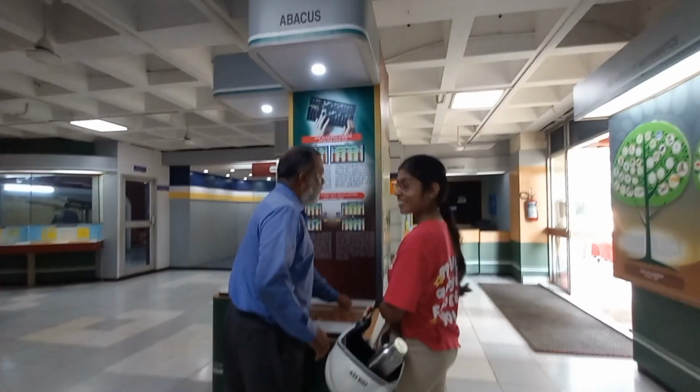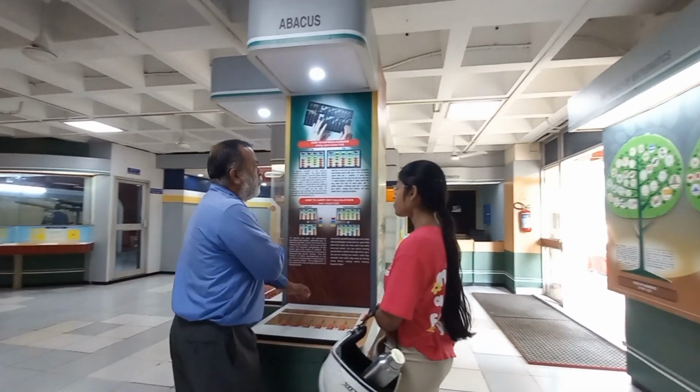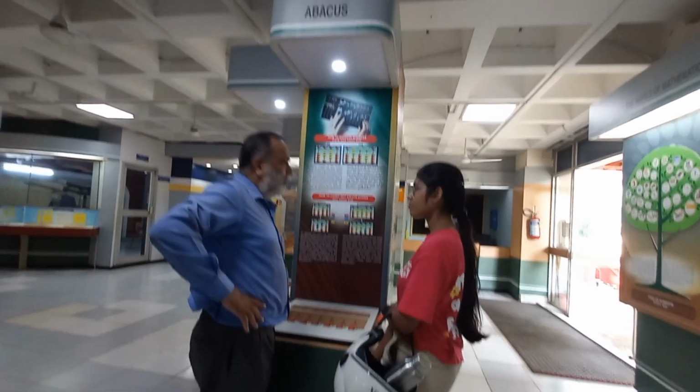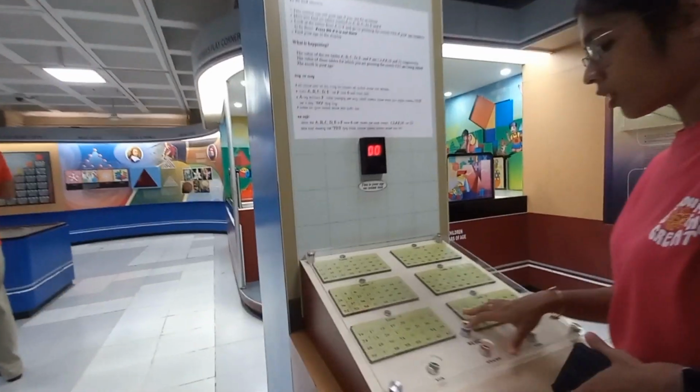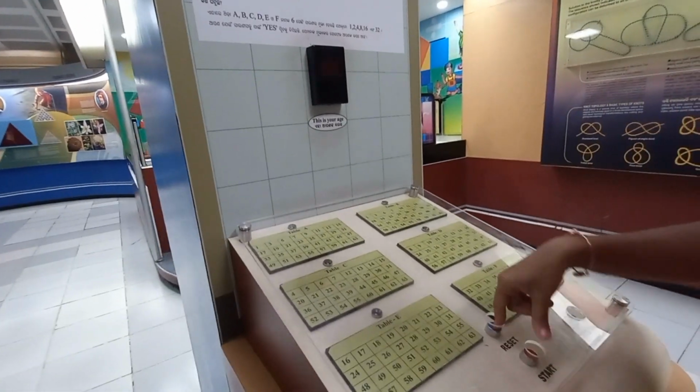And this was the abacus department. As I have learnt abacus, so the guide wanted to know more about it. Now this exhibit tells you your age.